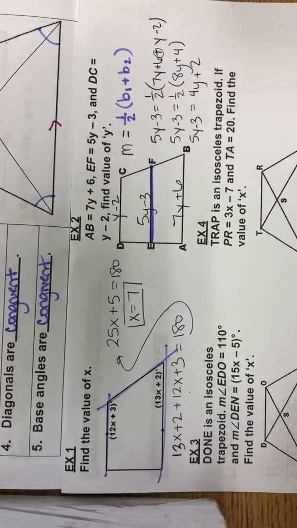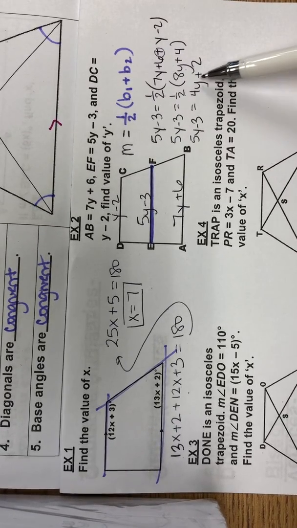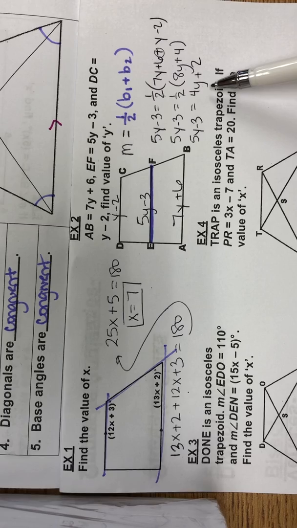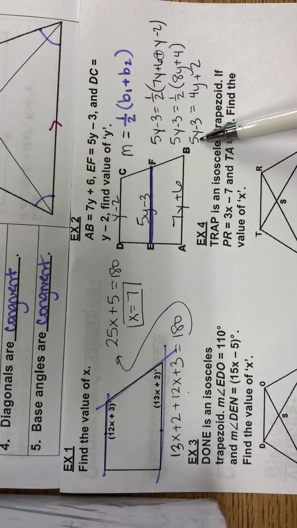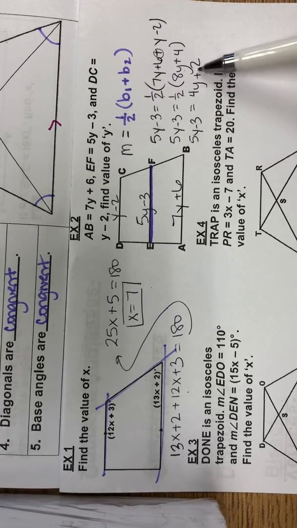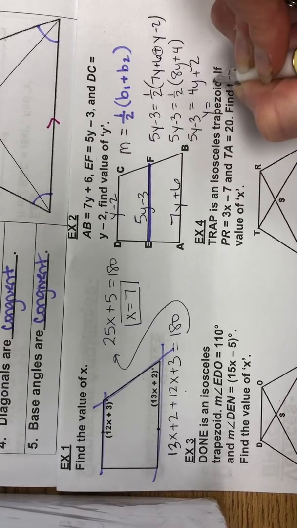We're distributing. Now when you shuffle things around, I would subtract 4y over and add 3 to the other side, and I would get that y equals 5.